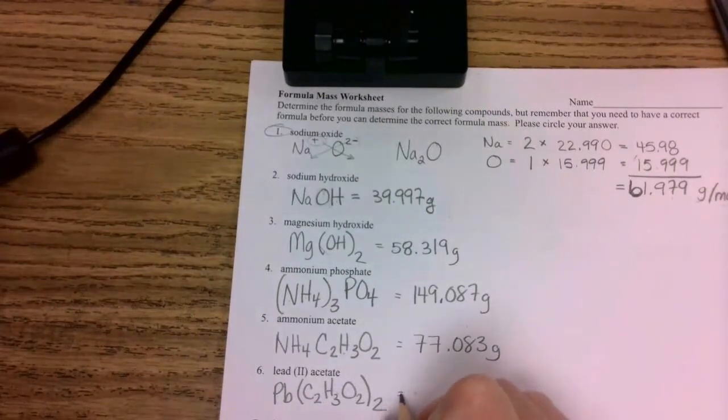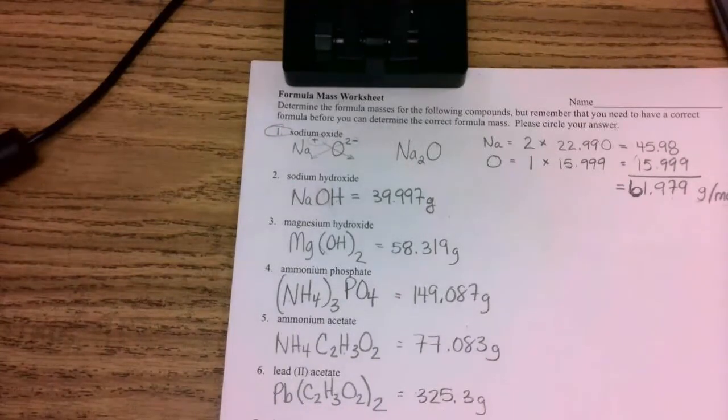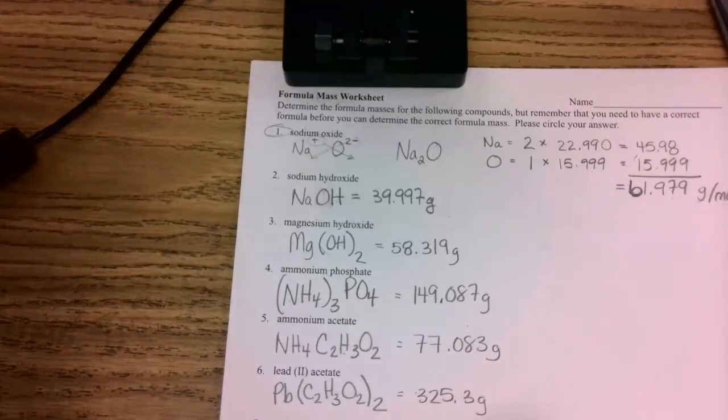And lead 2 acetate, if you add them all together, we get 325.3 grams. We've got tin 4 phosphate at 736.010 grams. My chromium dichromate, a lot of chrome in there, 751.947 grams. And then aluminum sulfate, if you add it all together, you get 342.150 grams.